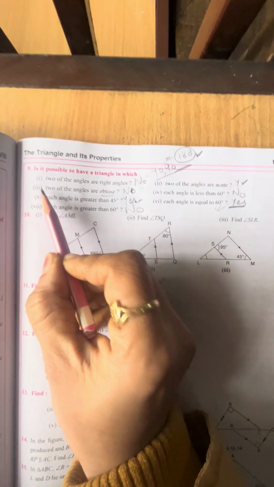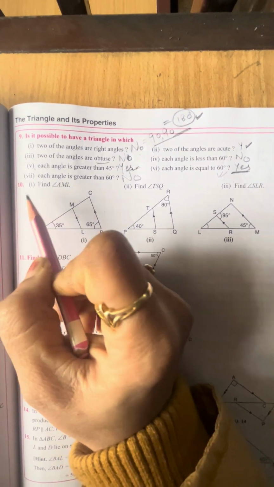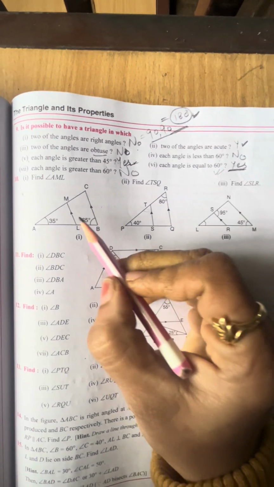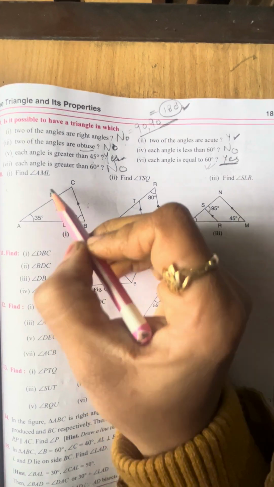This question you have to do in the book only, not in the notebook. Then come to question number 10, first part. You have these two lines that are parallel. You have to find AML, this value.